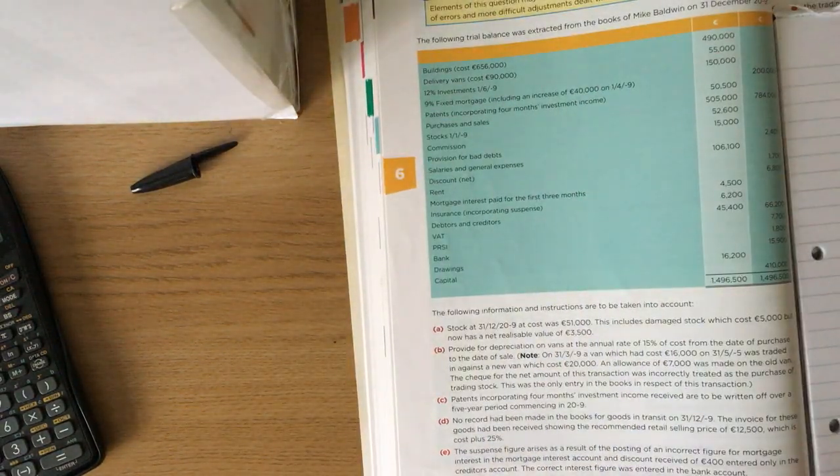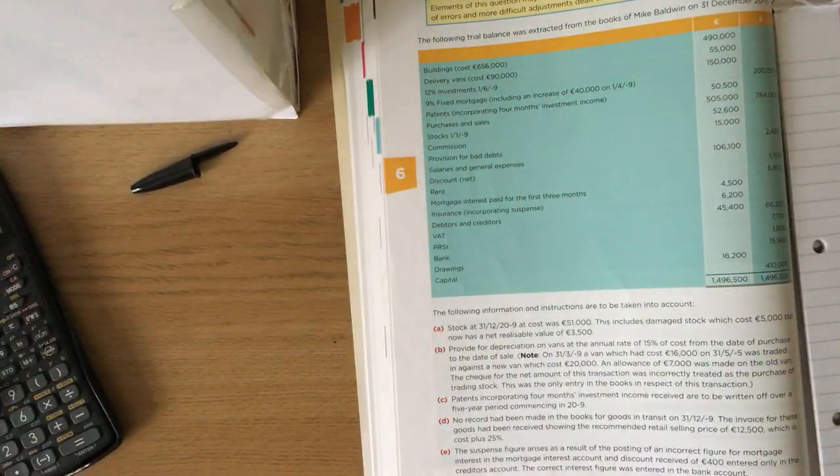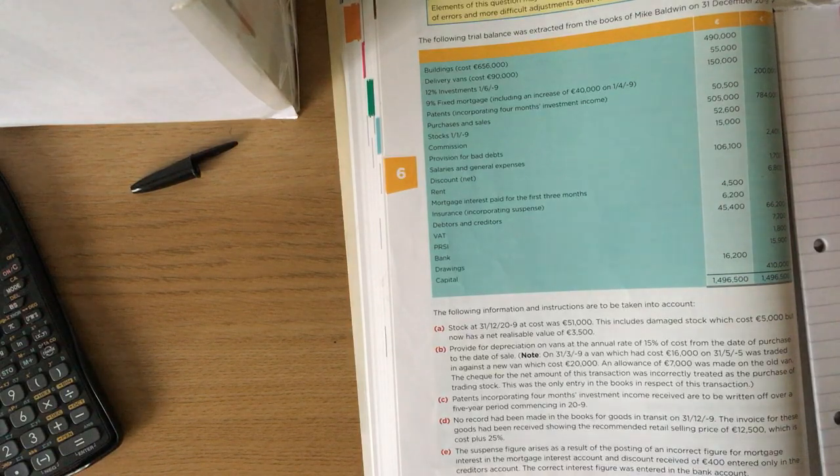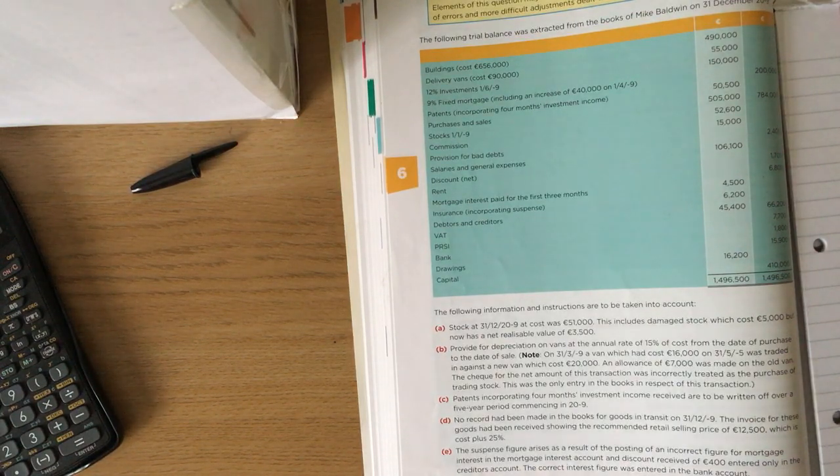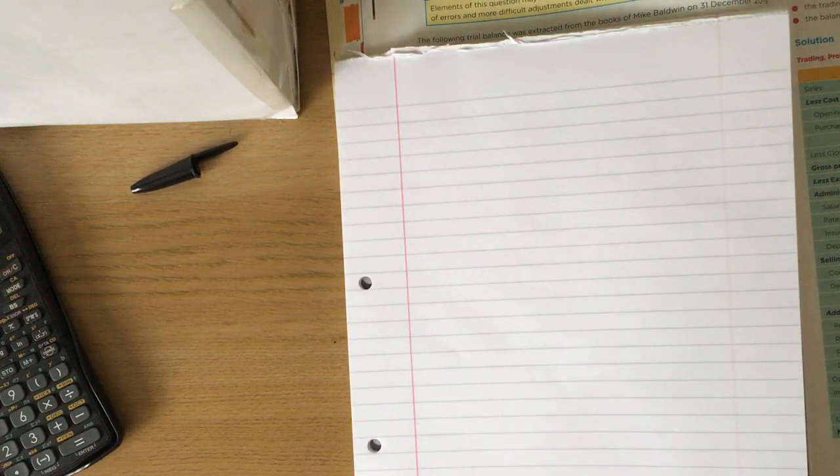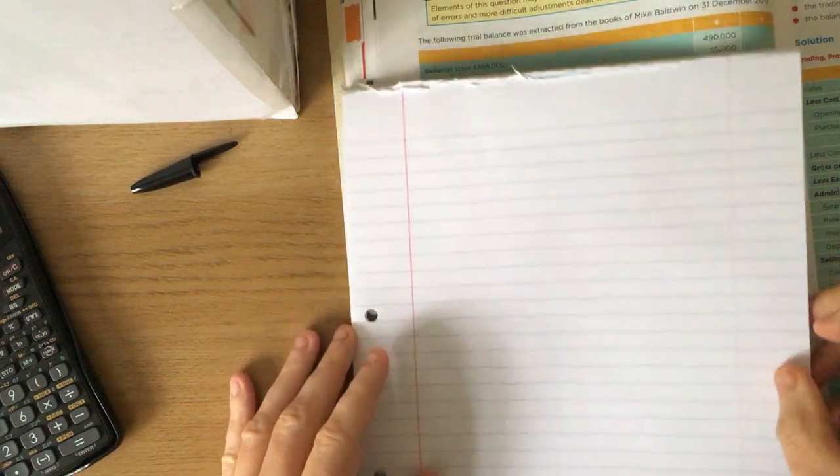Grand, on to adjustment H then. So I'm going to make other adjustments to buildings. Provide for depreciation on buildings at a rate of 2% cost per annum. It was decided to revalue the buildings to 850,000 on the 31st of December 2019. So we're going to revalue the buildings at the end of the year, but we'll deal with that in a second. We do need to put in 2019 depreciation first, though. So we're only revaluing them at the end of the year. So let's do the 2019 depreciation.